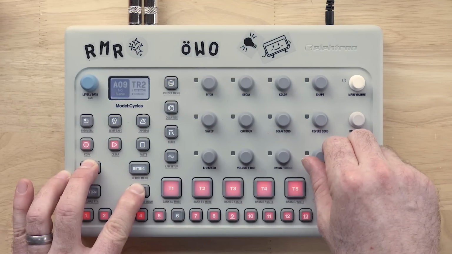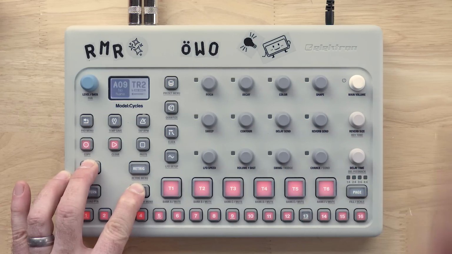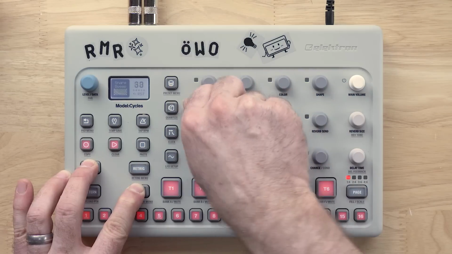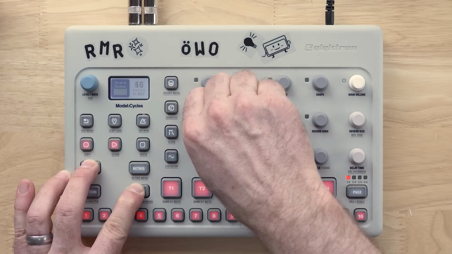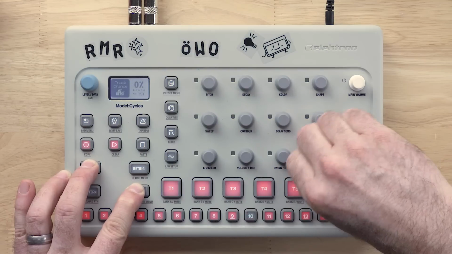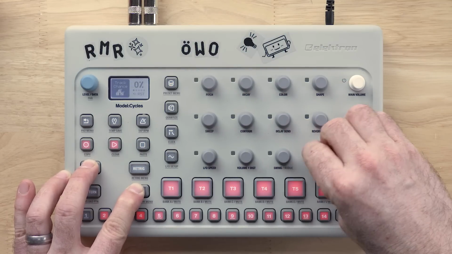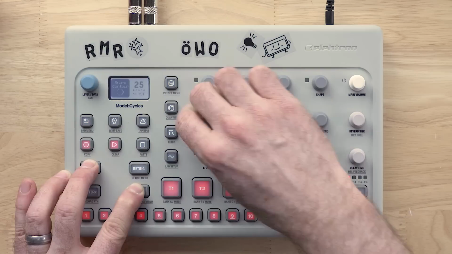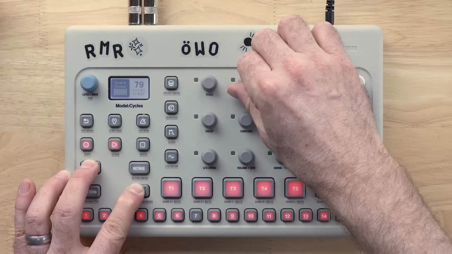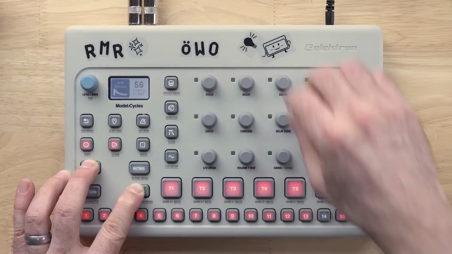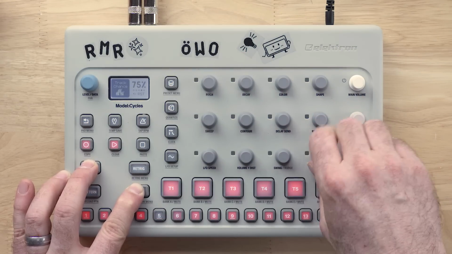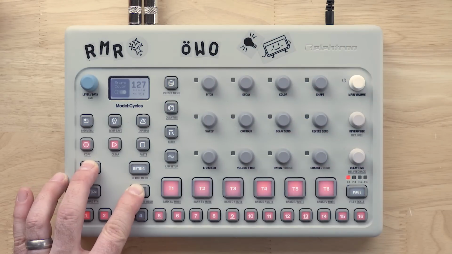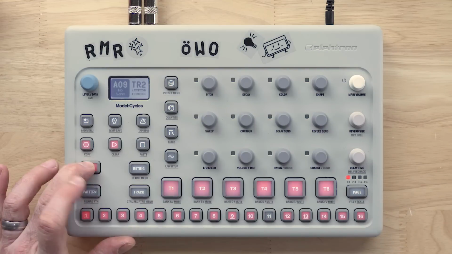This is cool with chance because I'm going to turn down the chance of this whole thing and create sort of a lurching, uncertain breakdown. So I've messed up my pattern completely. If I want to return it to its original state, function reload.